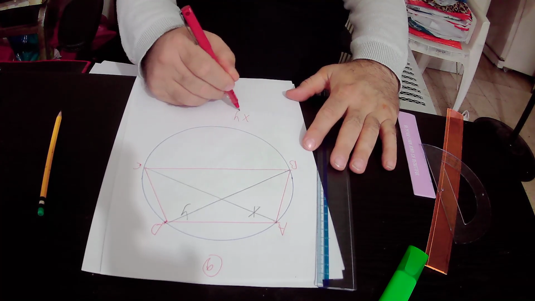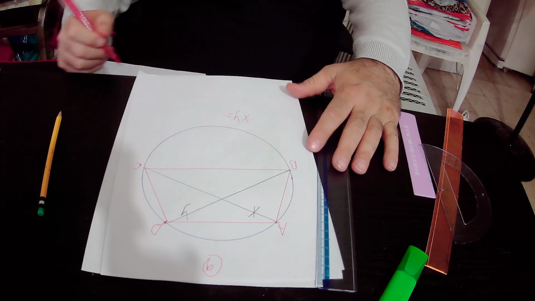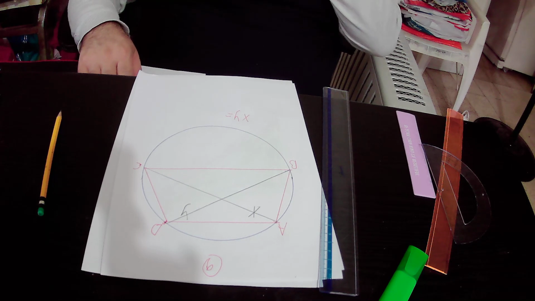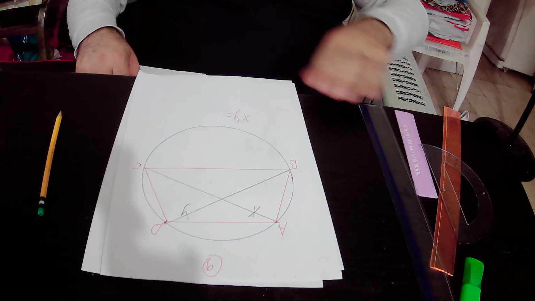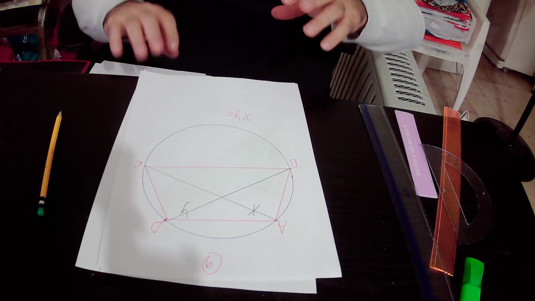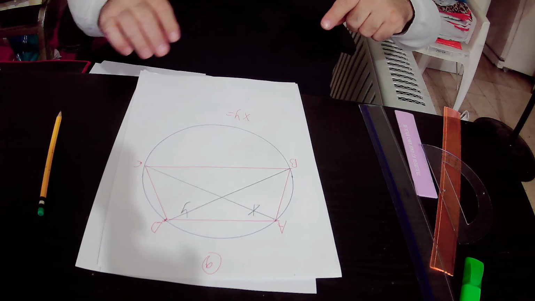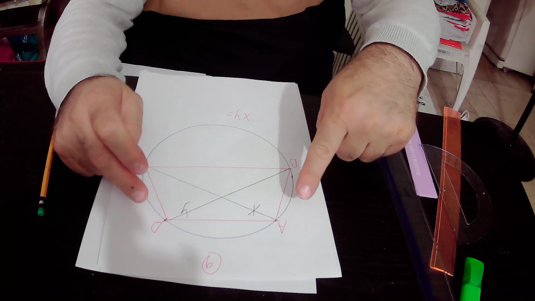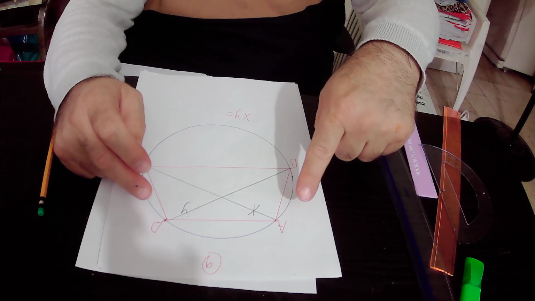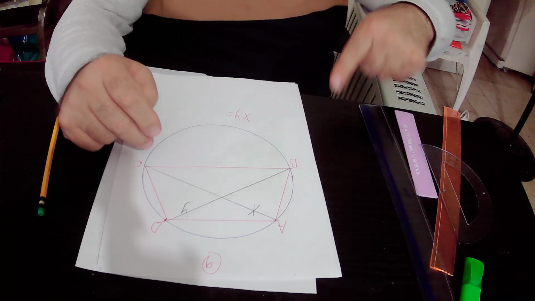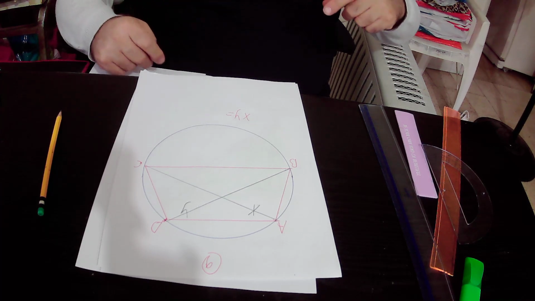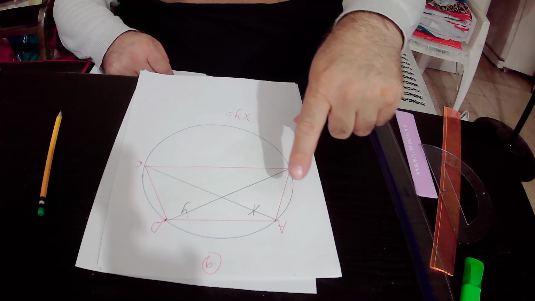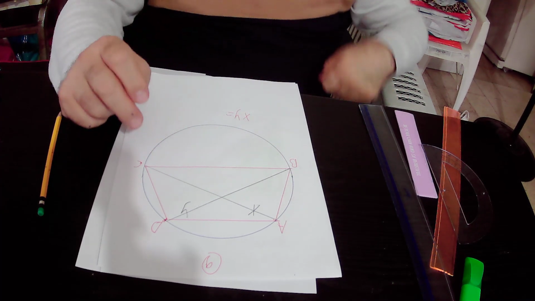The product of its diagonals equals the sum of the products of its opposite sides. Quadrilateral ABCD has two pairs of opposite sides. The first pair is AD, side AD is opposite to side BC. And the second pair is side AB opposite to side DC.